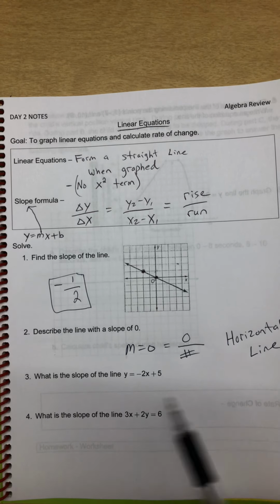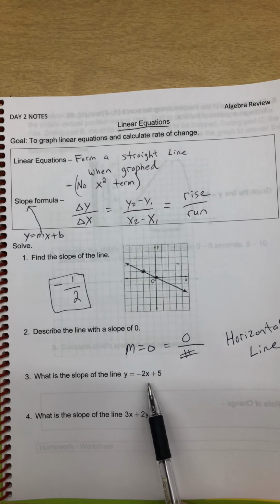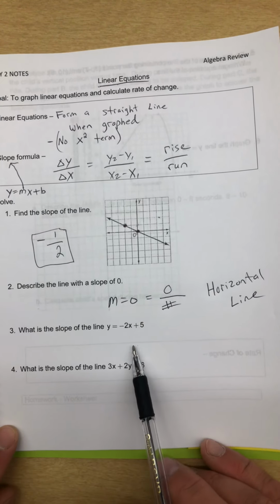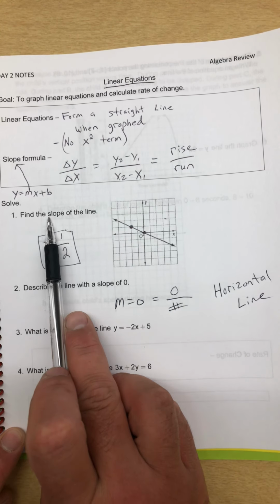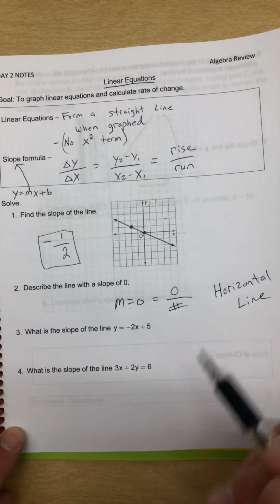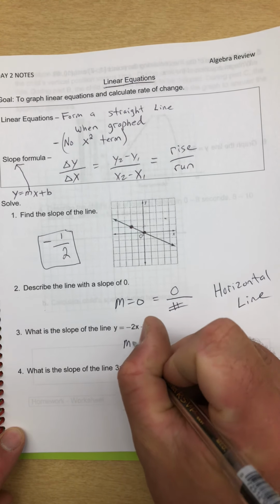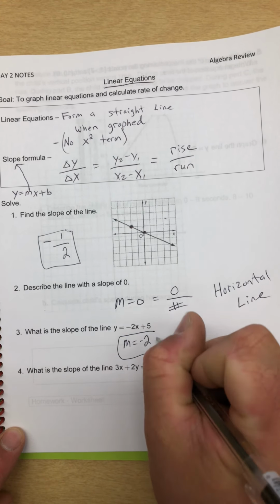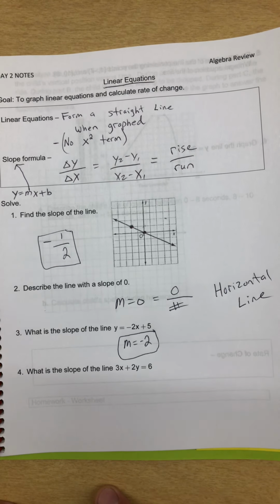That's all right. Number 3, what's the slope of this line? Yeah, it's that easy right now. What is the slope? Again, we kind of mentioned this before. This is in y equals mx plus b form. So the slope is negative 2. If you don't remember that, it's been a while. Algebra 1 stuff.